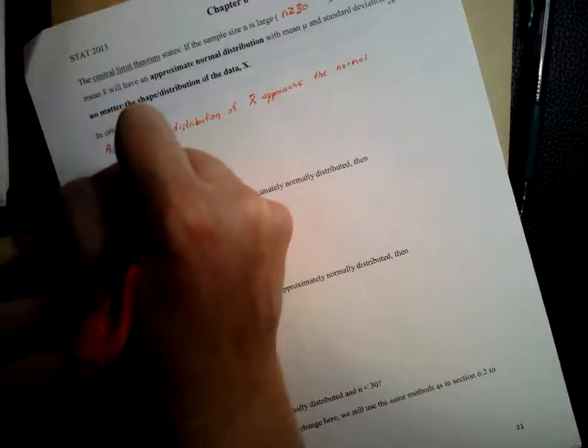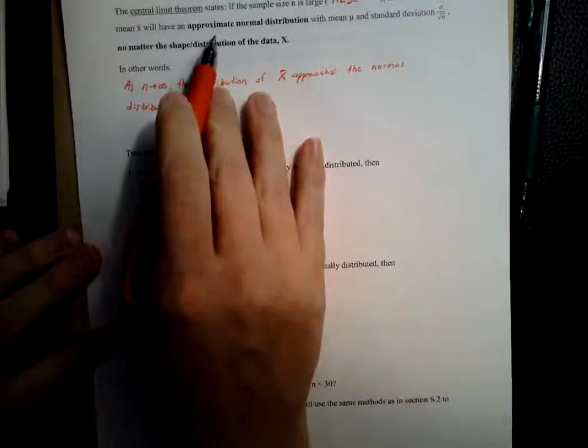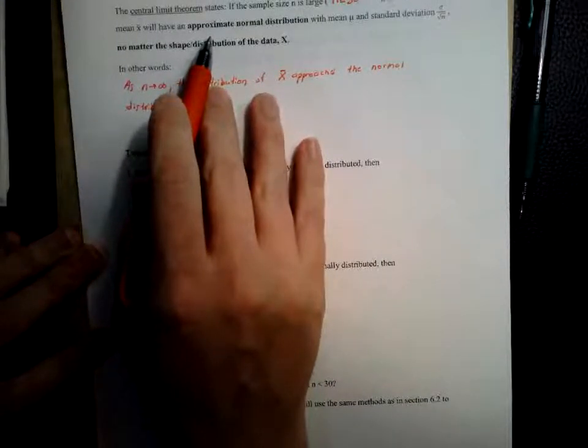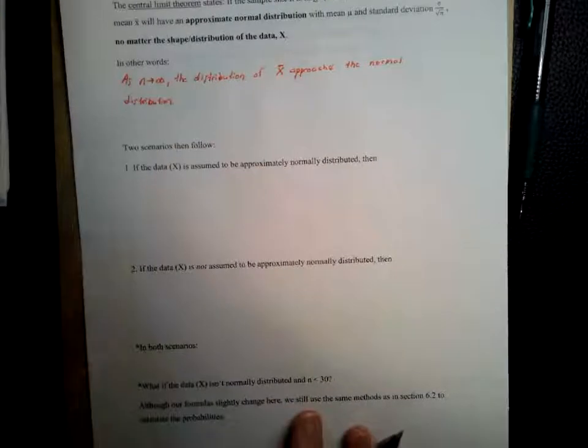That's what we mean by it having an approximate normal distribution. As the sample size increases, it's getting closer and closer to a normal distribution.